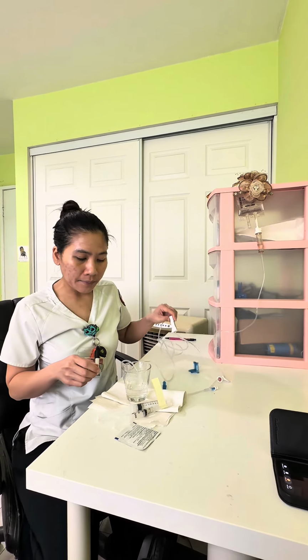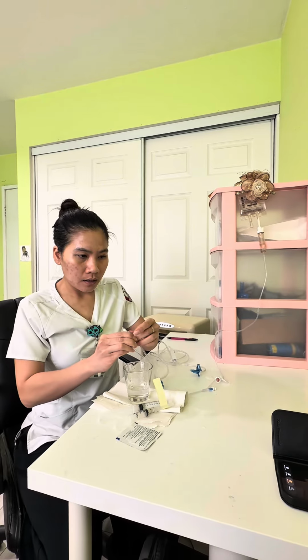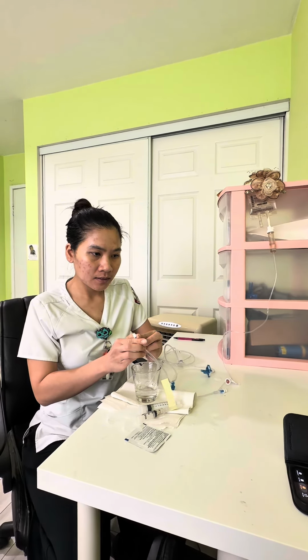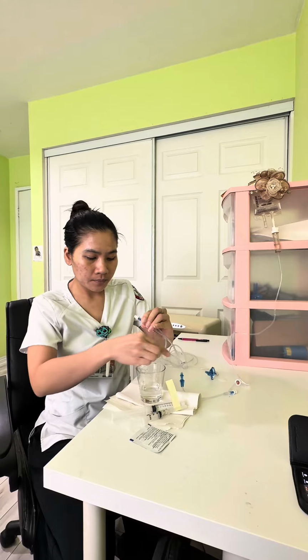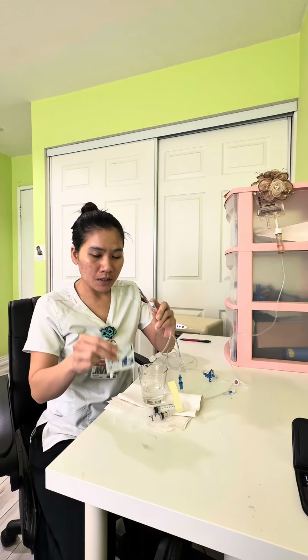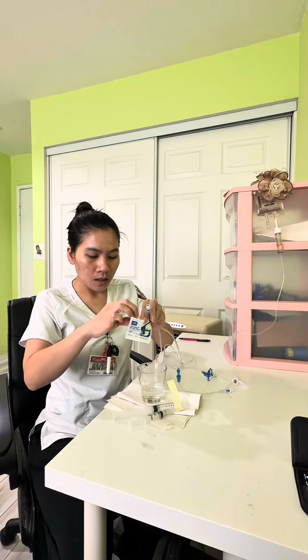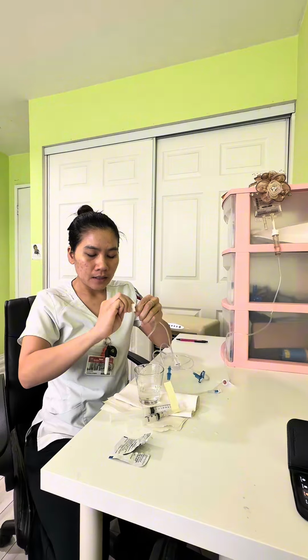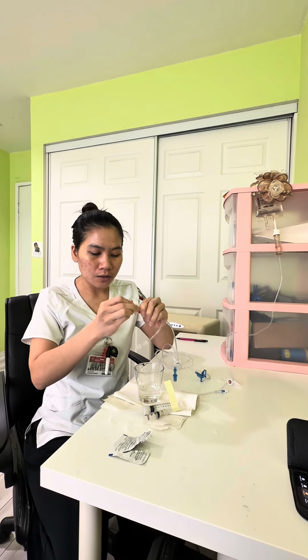So I already clamped it. I clamped it as well. I can clean the port. I clean it for 10 seconds, and then allow it 10 seconds to dry.